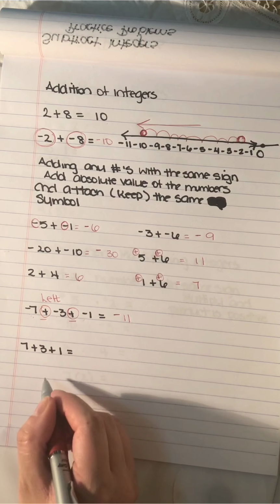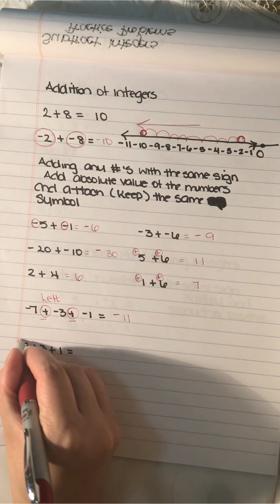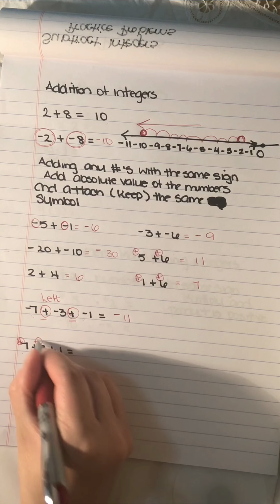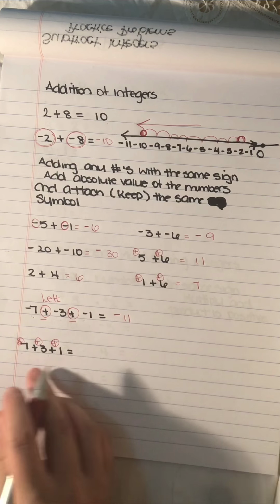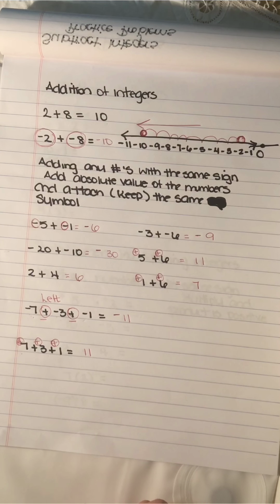Again, positive signs. 7 plus 3 plus 1. We don't write the symbol of positive because we assume that it's already there. So 7 plus 3 is 10 plus 1 is 11.